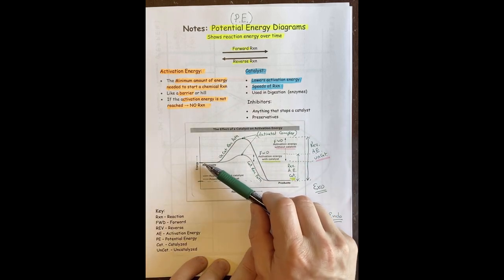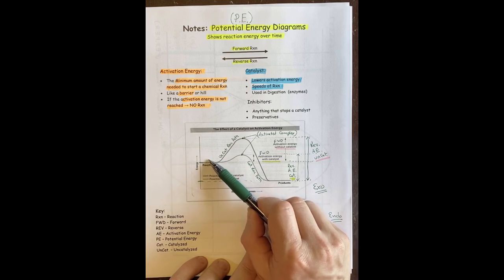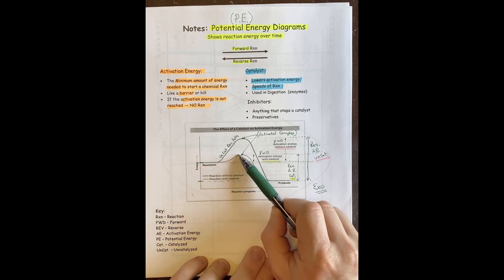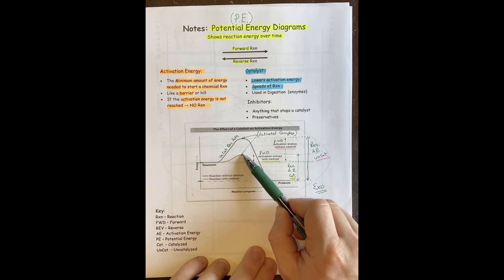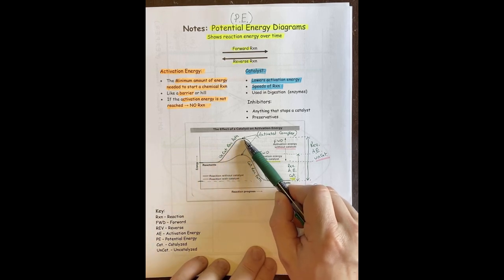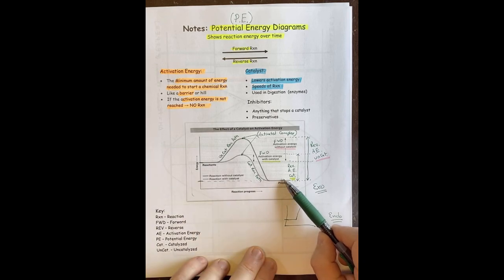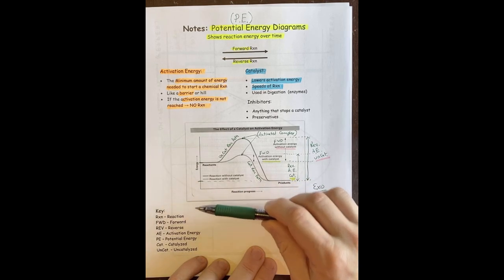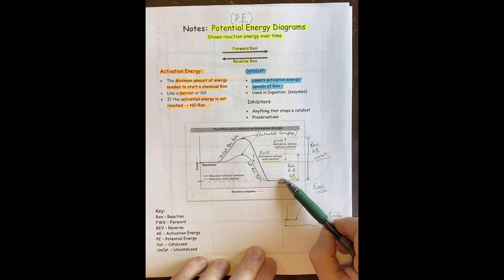So you could think of it this way. If you're rolling a ball over this hill, if you're right here and you're trying to roll a ball over the hill, right? You've got this option and then you've got this option. They require different amounts of energy. But if you were here where the products are and you wanted to roll the ball over the hill in the reverse direction, well, then you'd have two separate size hills.